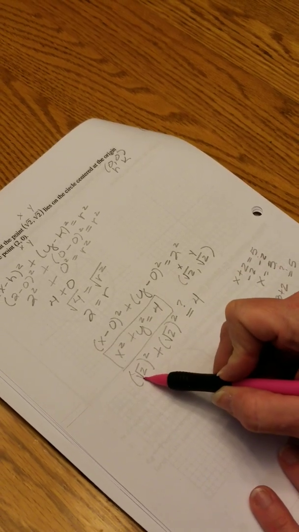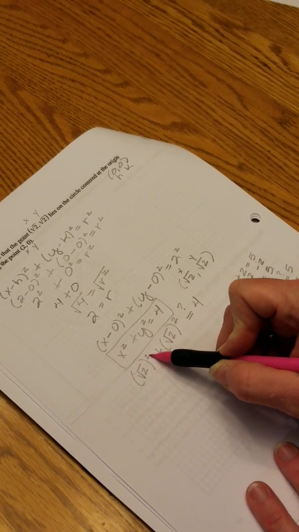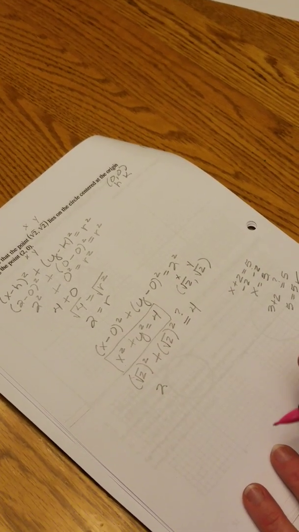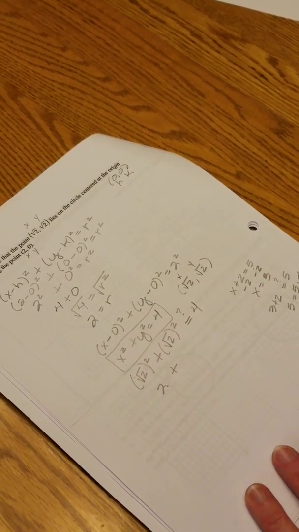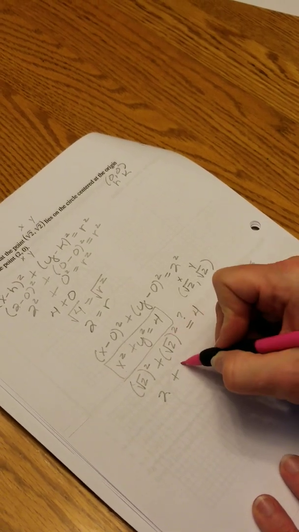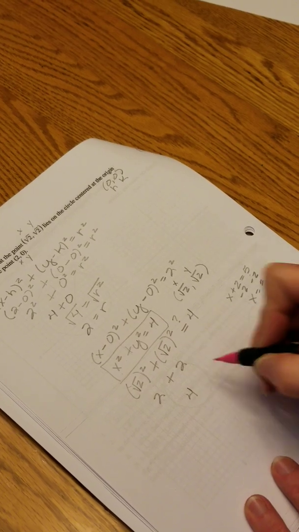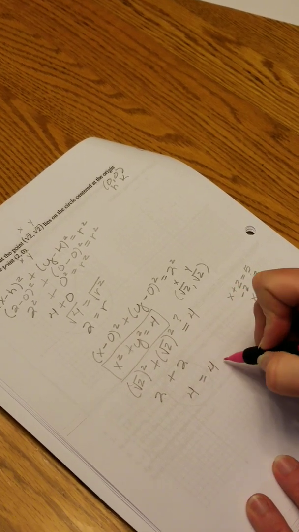Well, I know that taking the square root and squaring are opposites. They undo each other. So I'm going to get 2. You can plug it in your calculator. Square root of 2 squared is 2. So I add 2 plus 2 is 4. And indeed, this does equal 4.